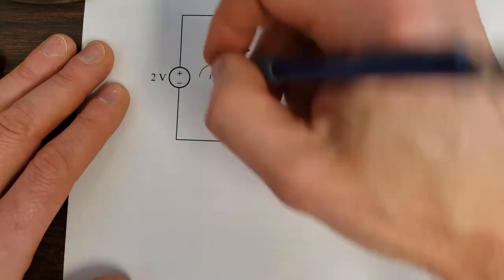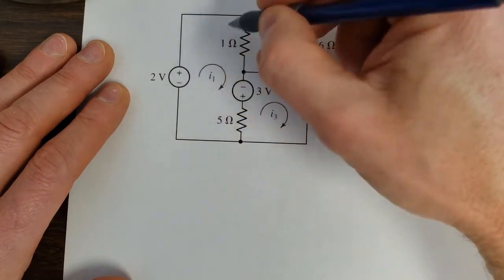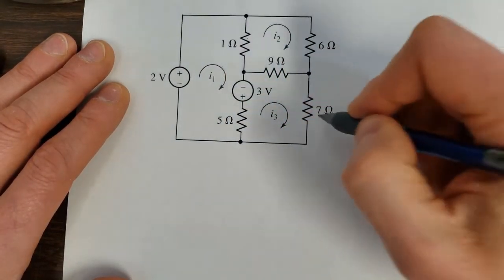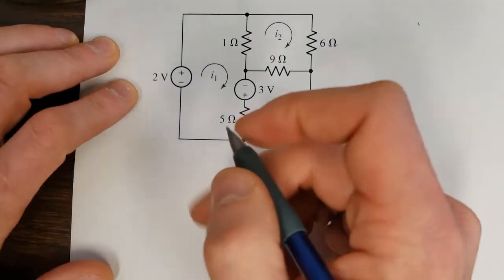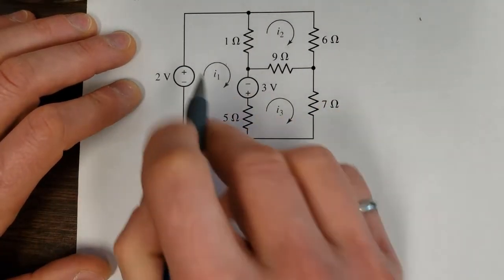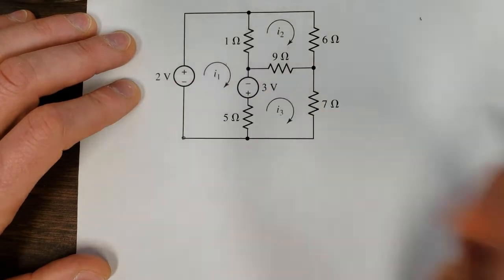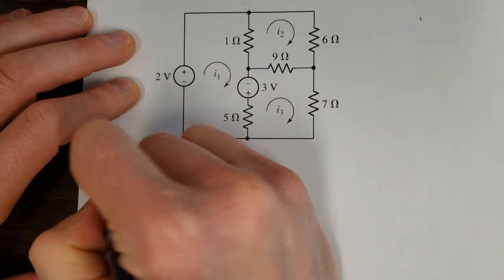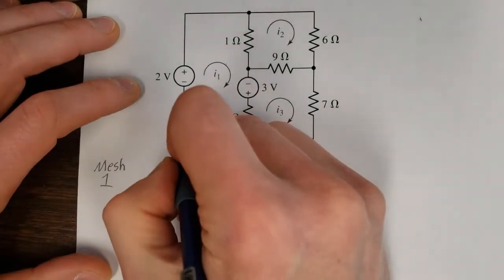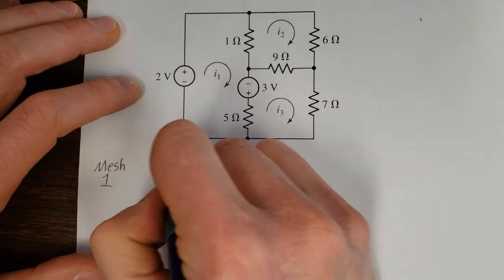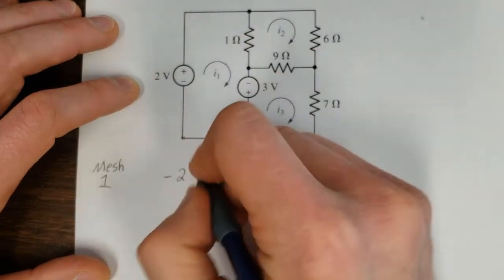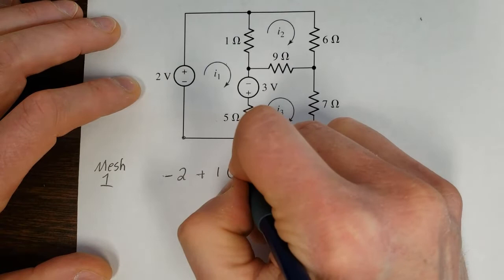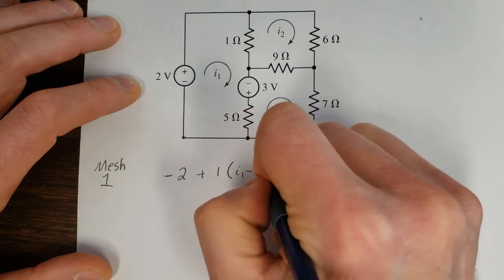Okay, so I1 is only around the outside edge. I2 is only around this outside corner. I3 is only through the 7 ohm resistor. Let's begin with mesh number 1. We're going to start in the lower right-hand corner. We get a minus 2, and then we get a plus 1. That's going to be shared, so that's going to be I1 minus I2.